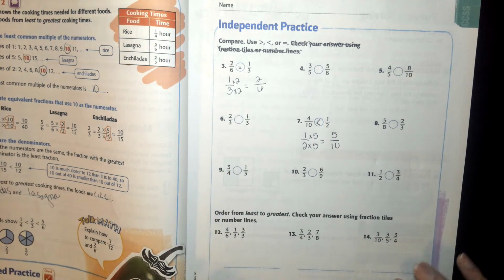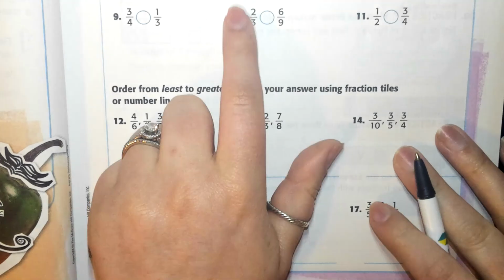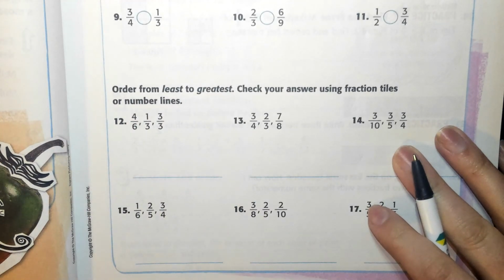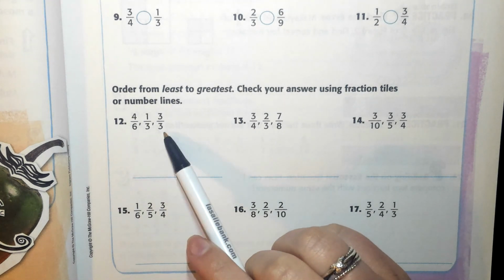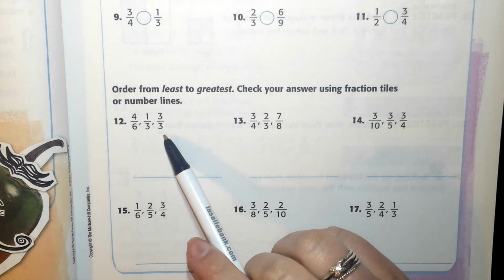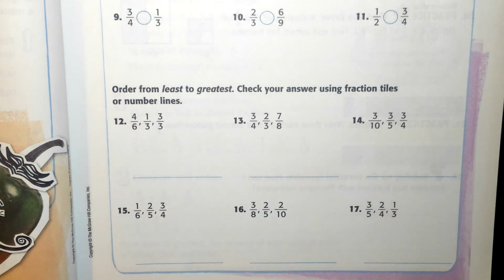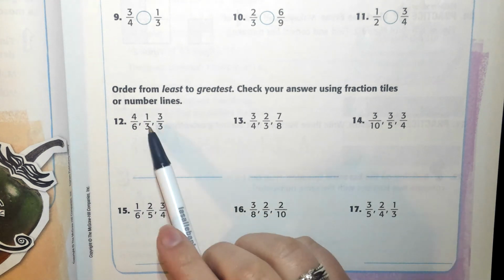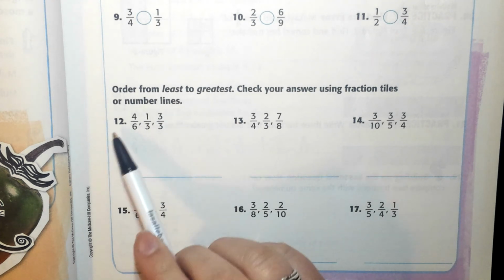Okay, now going down here, these last questions, you need to order from least to greatest. So instead of comparing like you were up here, you need to put these 3 fractions in order from least to greatest. When I am assigned a task like this, I look at the denominators I have and see which ones I know I can turn into each other easily. So I have 4/6, 1/3, and 3/3. I think I'm going to change these ones into sixths so that I can compare it with this one.